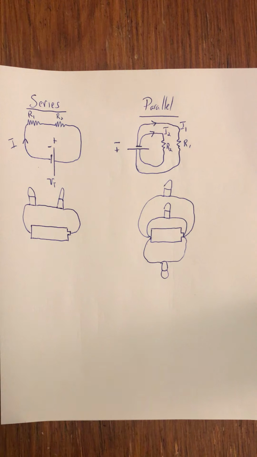So there you go, how to draw schematic diagrams in order to do the way that professionals actually would do circuit drawings.